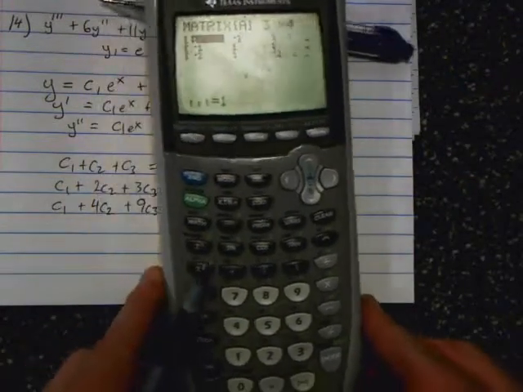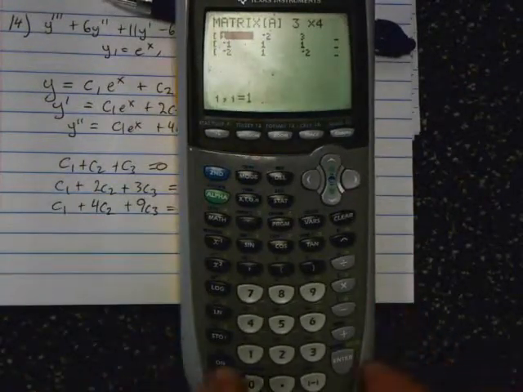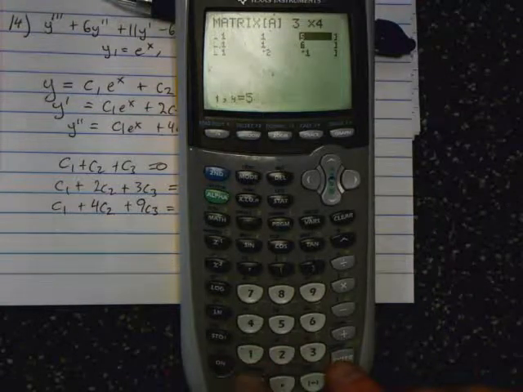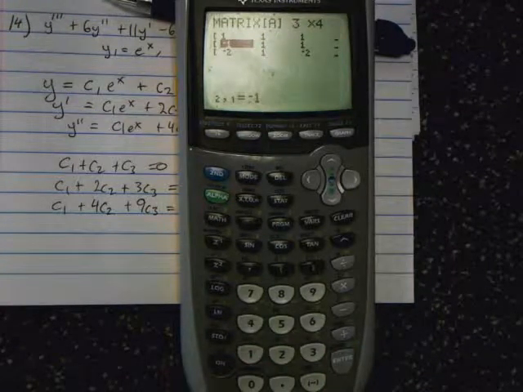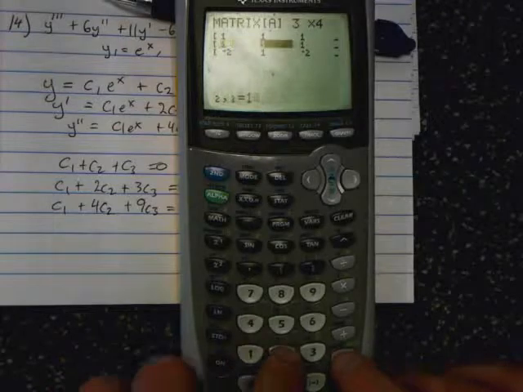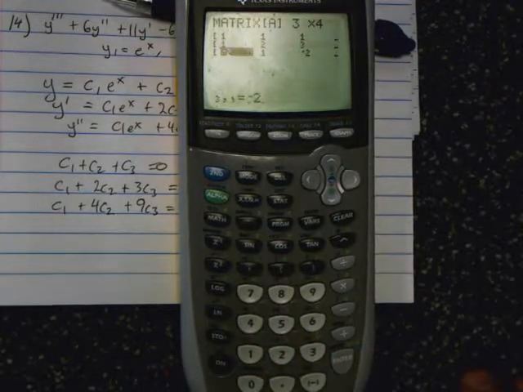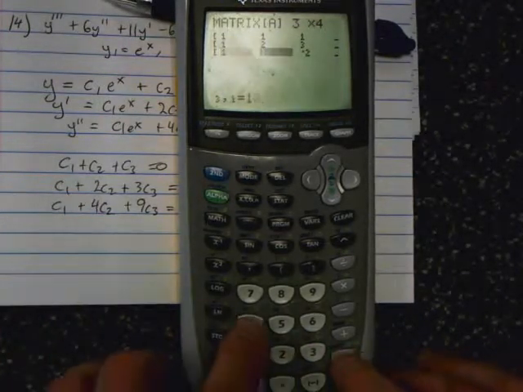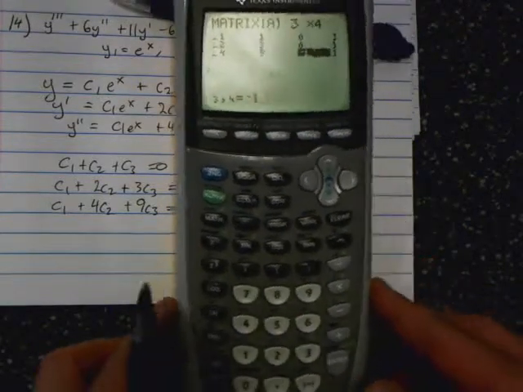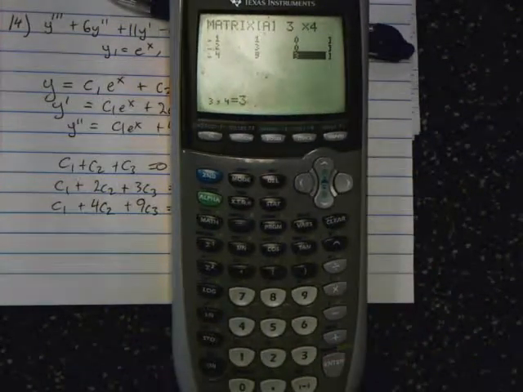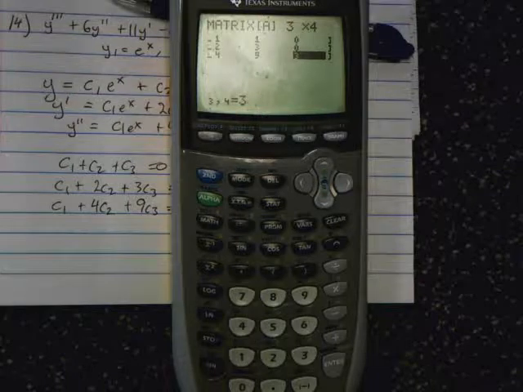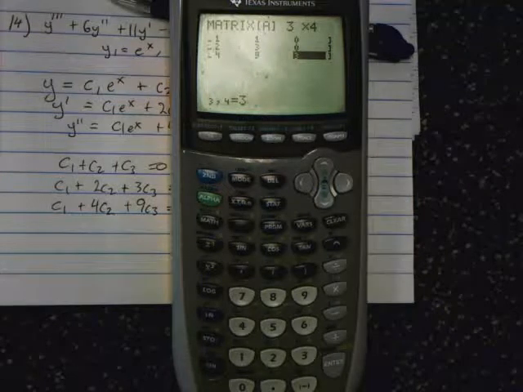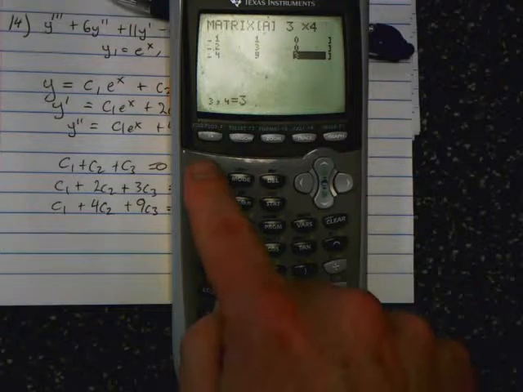You type in your numbers. Going across, I have 1, 1, 1, 0. Go across the next one: 1, 2, 3, 0. And across the last one: 1, 4, 9, 3. So you type in all the numbers. What do you do after all your numbers are typed in? You quit out of this.